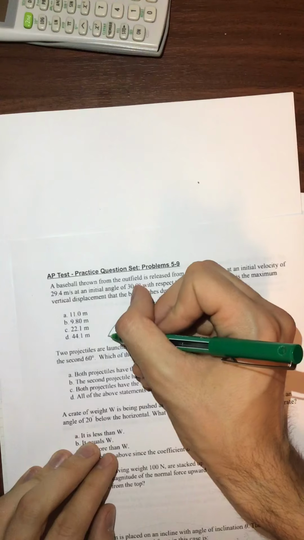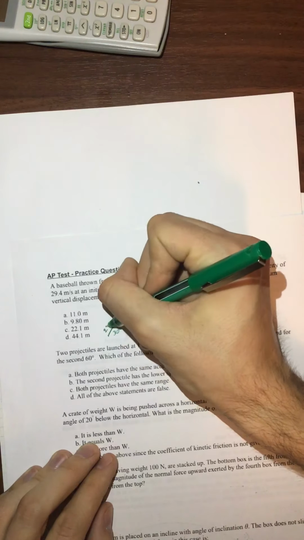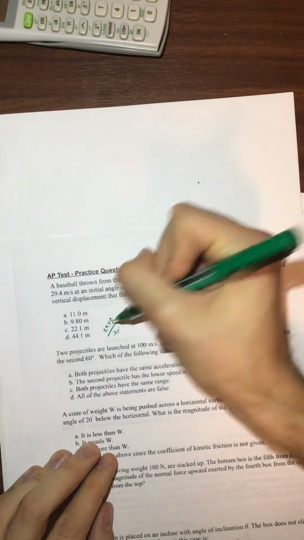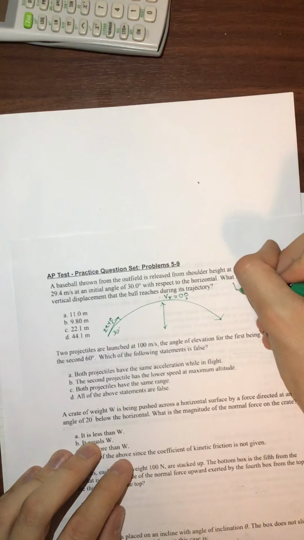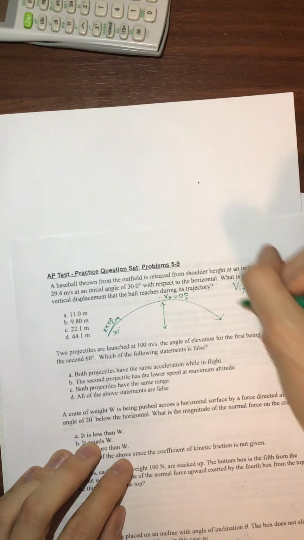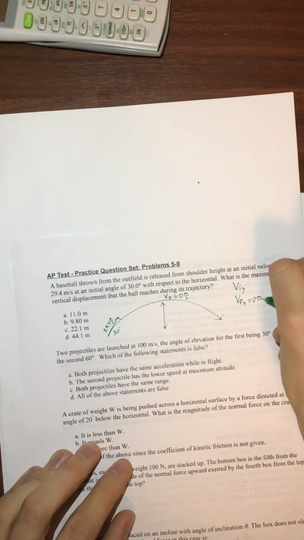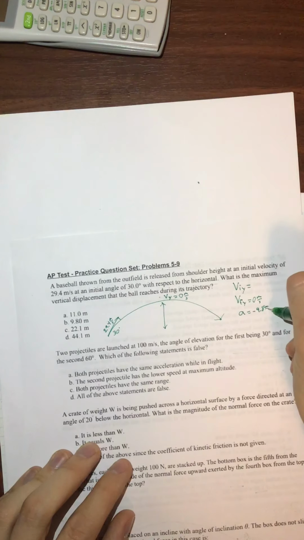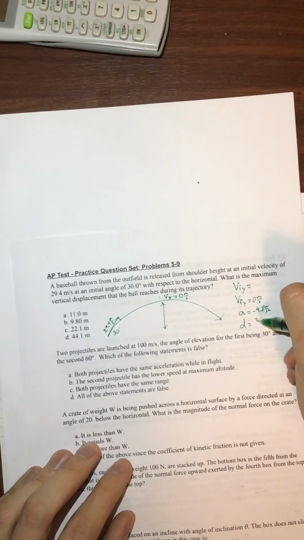Now, it's launched at 30 degrees at a speed of 29.4 meters per second, okay? And so we can use this to find the initial velocity in the y direction. We're going to use that the final velocity in the y direction is 0 meters per second. And then we know the acceleration is negative 9.8 meters per second squared, and that should be enough information for us to solve for displacement.